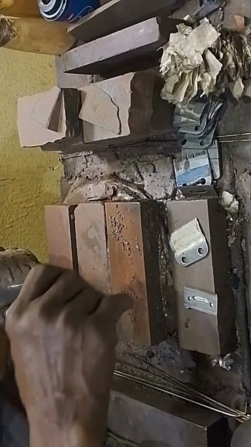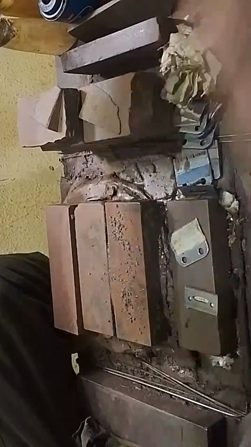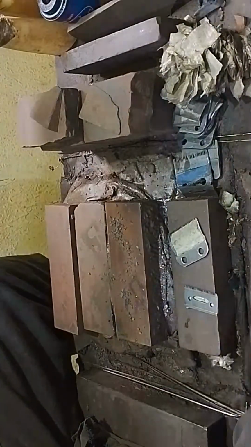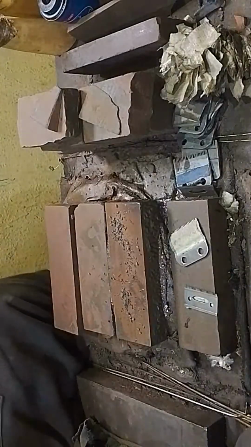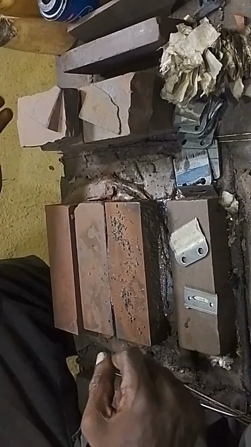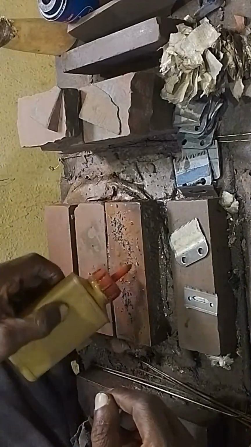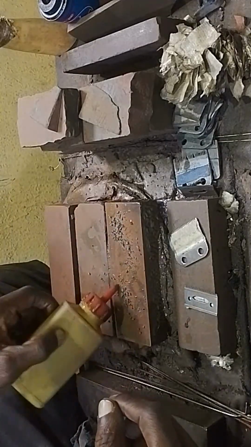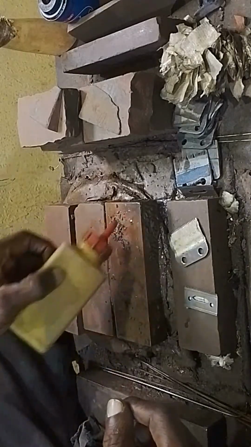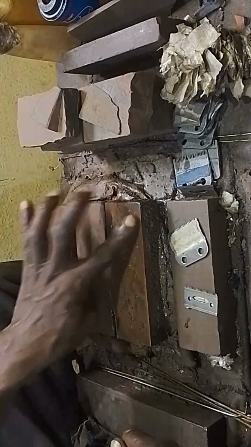You see the way I'm spreading it. So it's okay like this. It should not be too much. We only apply it one time on the surface, only one time. We drop a small oil on the surface. You can see the small oil I'm dropping. You can apply the oil first, then the residual particle second, or the residual particle first, oil second. You now mix them together.